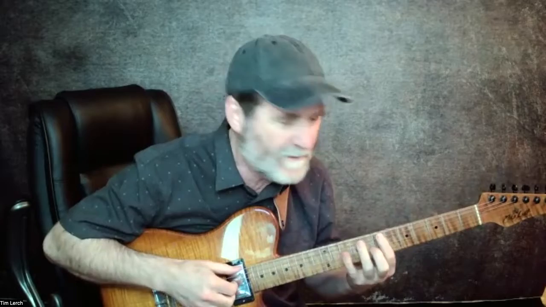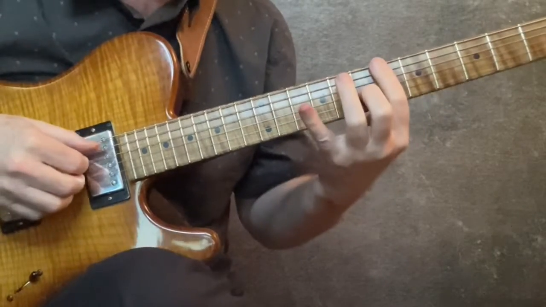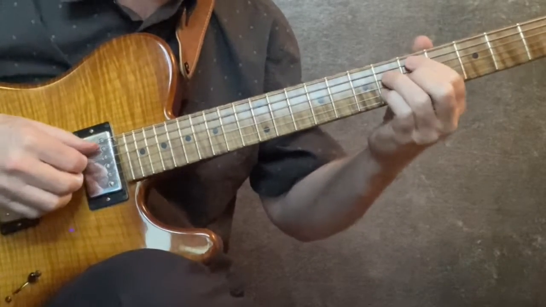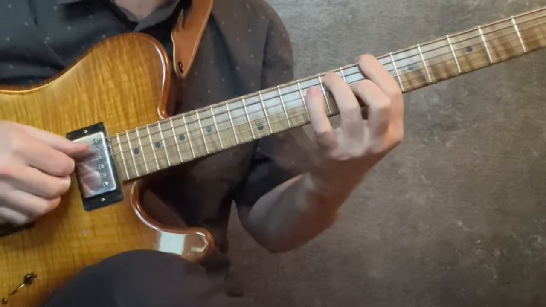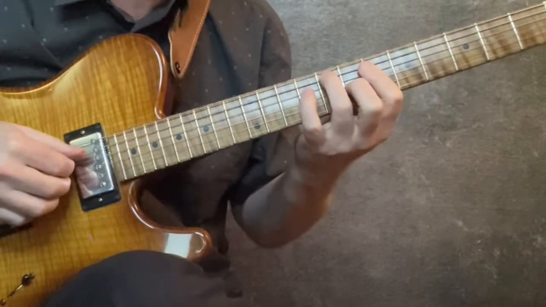All right, so if I'm playing a blues, let's just take a little bit of a side trip here. If I'm playing a blues and I want to play in the key of B flat, that's all B flat 7 with different chord tones in the bass.